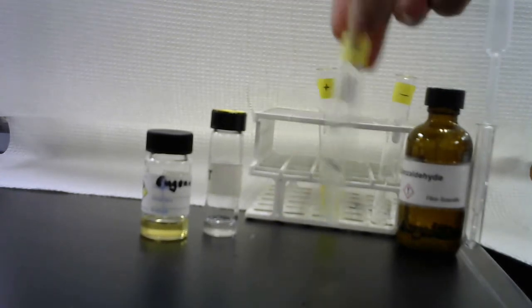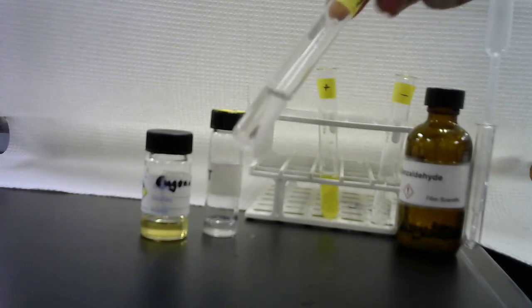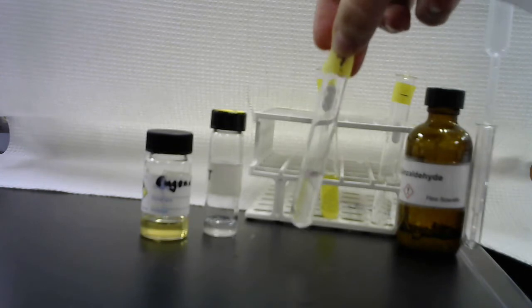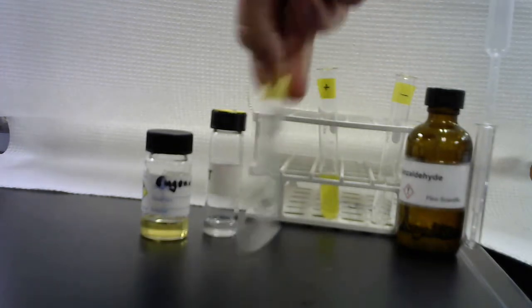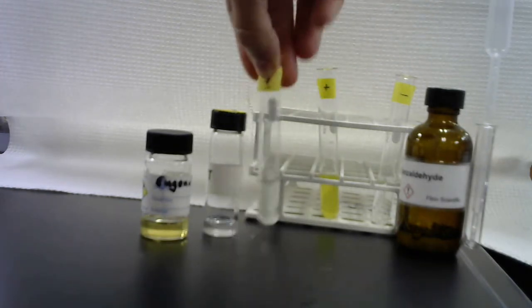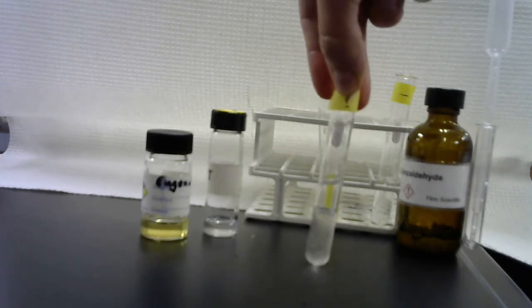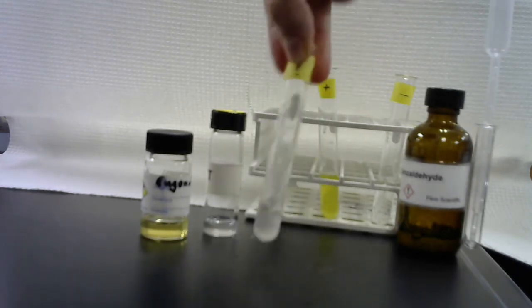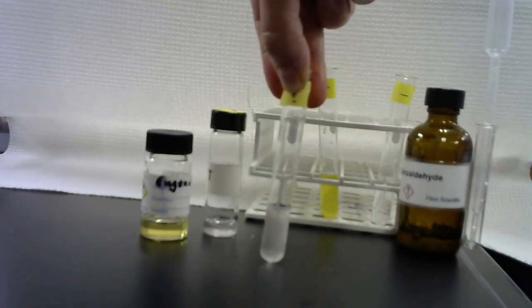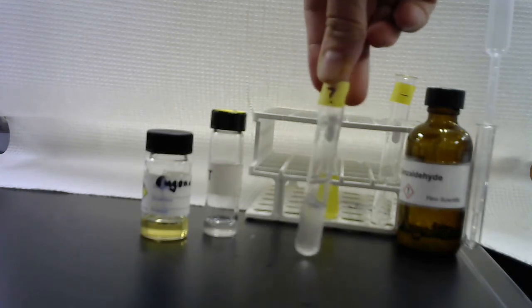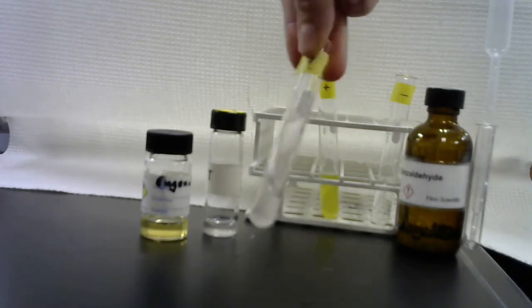Here's the unknown. Okay, that may be hard to see. Oh yeah, you can see it. See bubbles. It settles to the bottom. This unknown is denser than the solution, but when you shake it, you can see the bubbles of a different phase in the test tube.